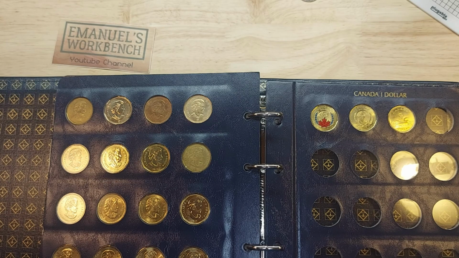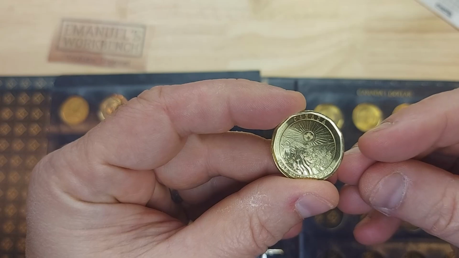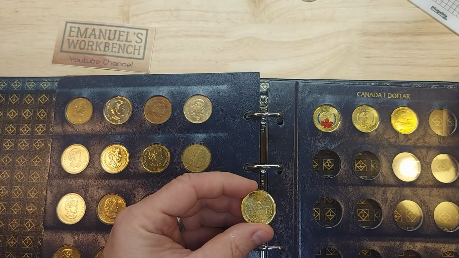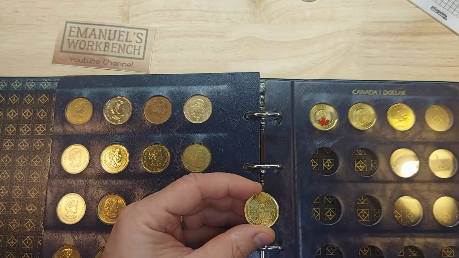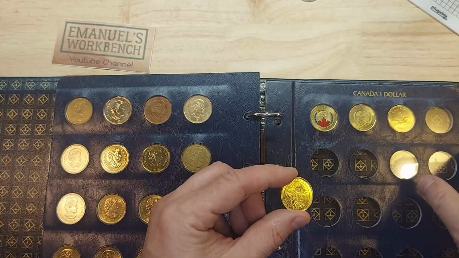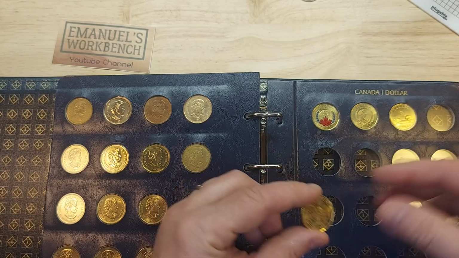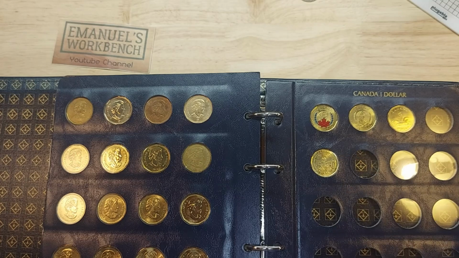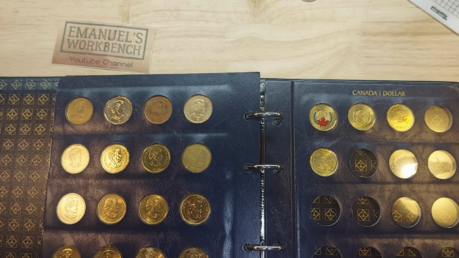Also, I have one of these commemorative 2021s over here. This is the uncolorized version. So keeping with the pattern over here, this will be the colorized one, and I will put the uncolorized one over here. This one also, this Klondike is a lower mintage than the colored version.